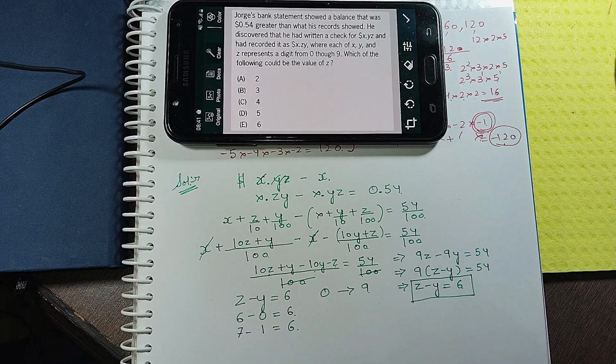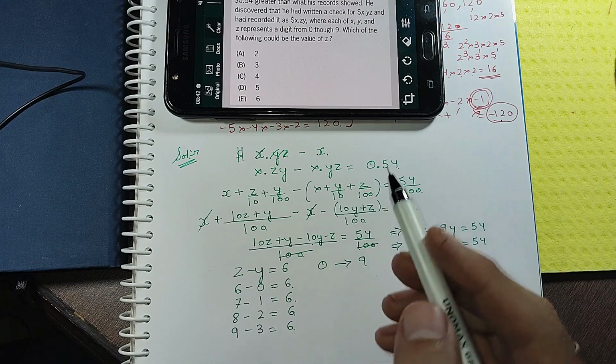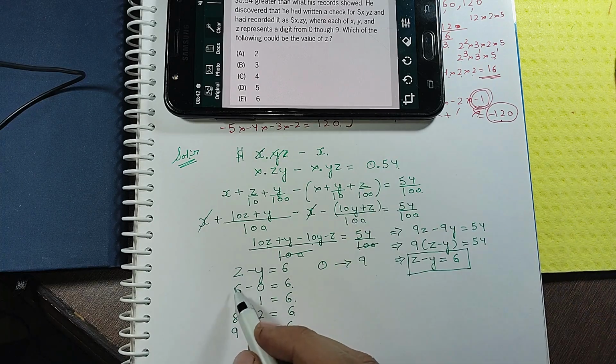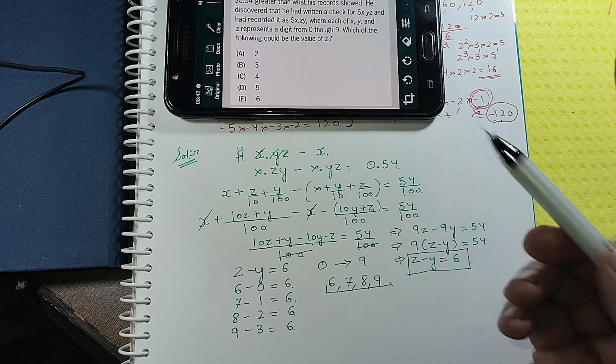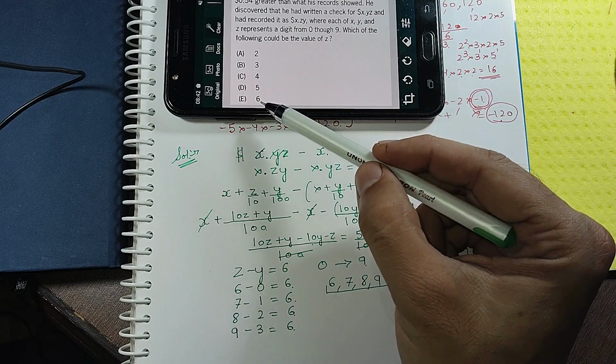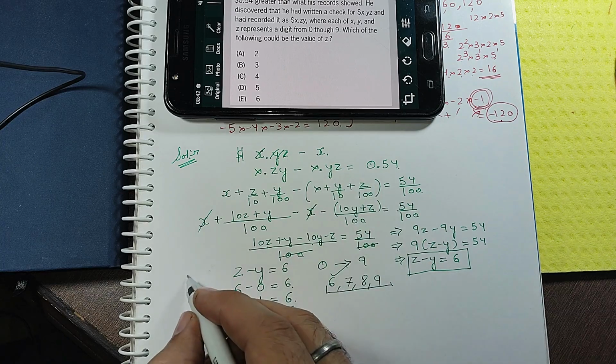The next value Z can take is 8, so 8 minus 2 is 6, and the last value it can take is 9, and the value which Y can take is 3, so as to make it 6. Now we have been asked the value of Z, so the value of Z can be 6, 7, 8 or 9. So out of the options, the only option available is option E, which is 6. There are no other options 7, 8, 9, so the right option is option number E.